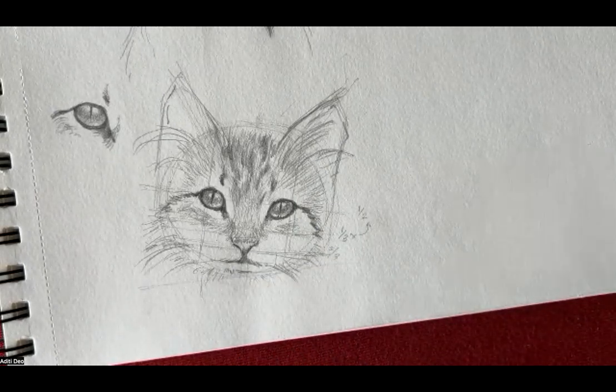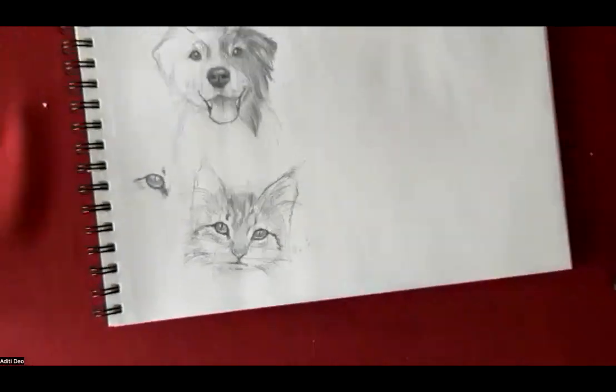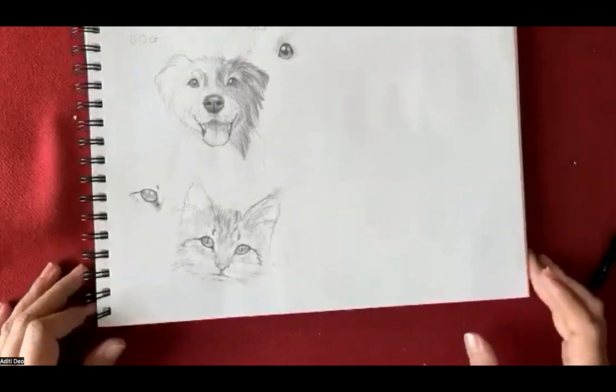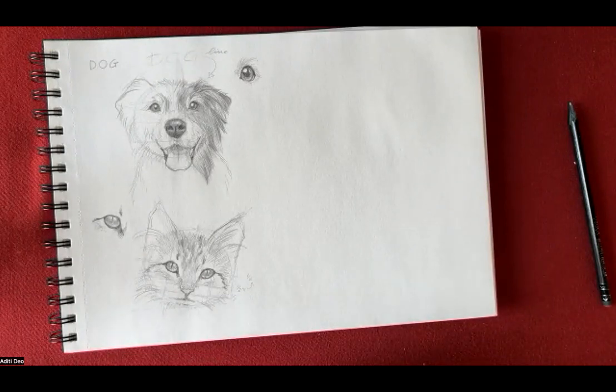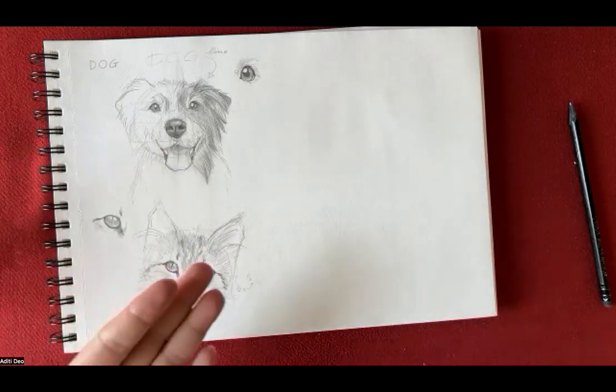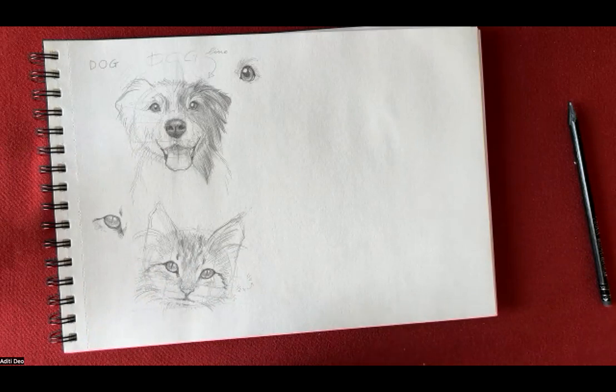And I'd like to show you another technique of sketching. The rabbit and the cow can be sketched in another way. Even the dog and the cat can be sketched another way.